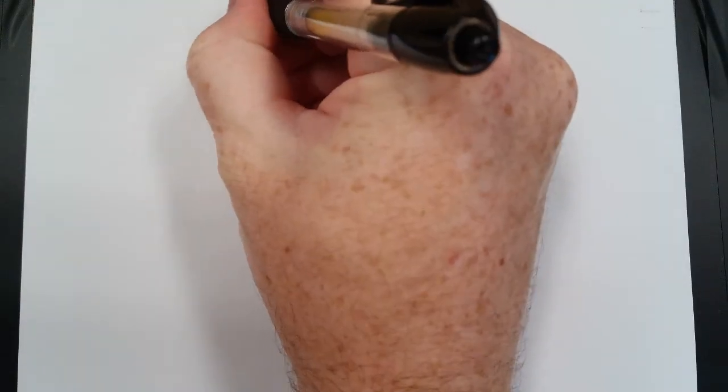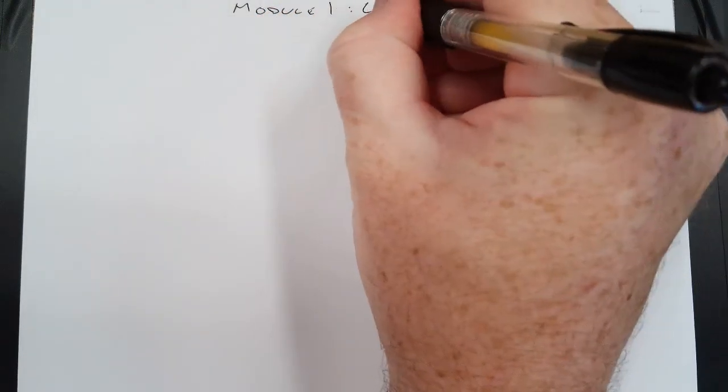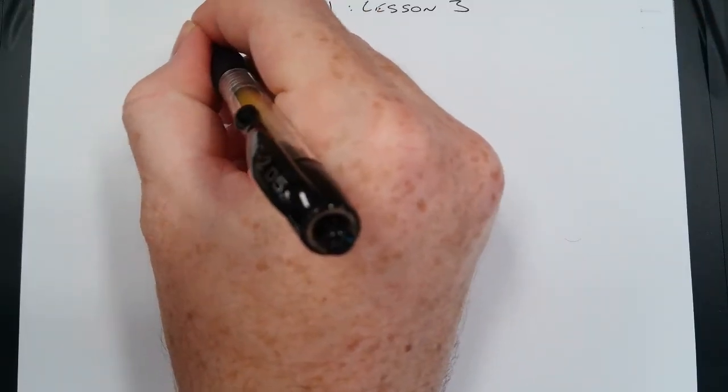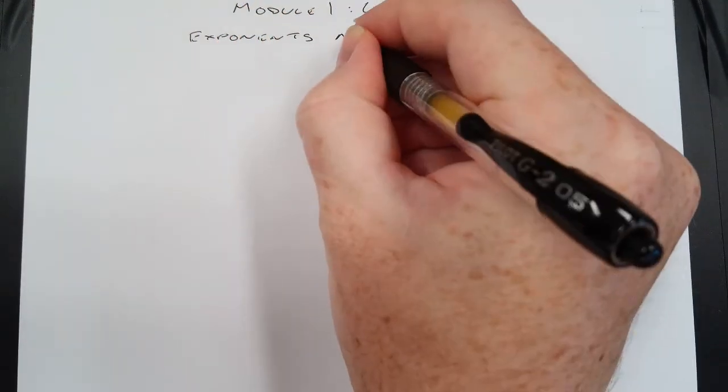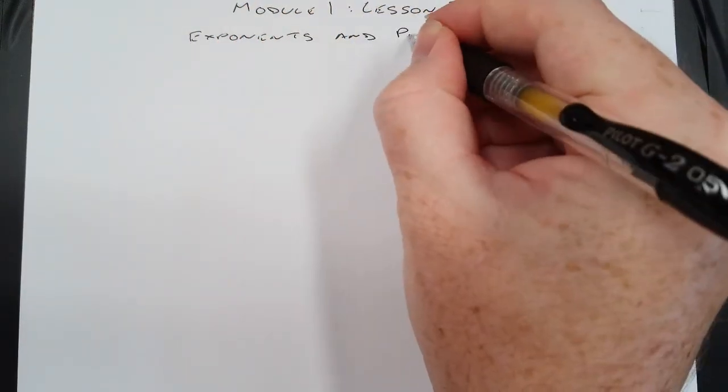Okay, class. Today we are working on the next math lesson. We are still in Module 1. Today is Lesson 3, and this lesson is about exponents and parentheses.